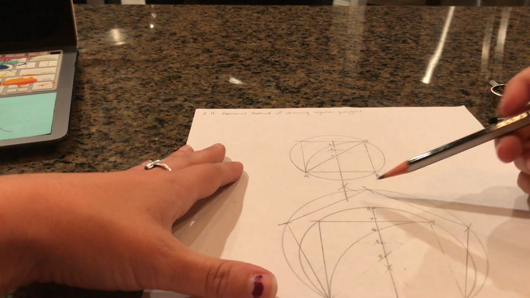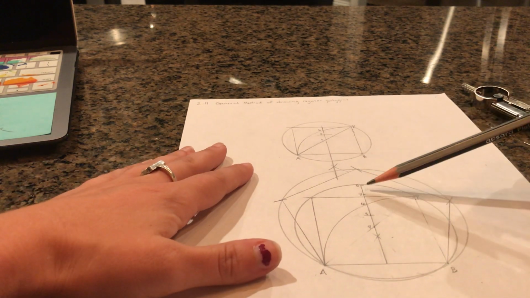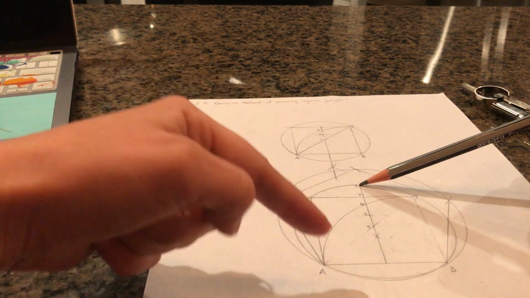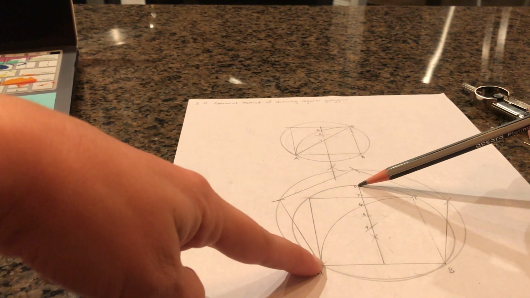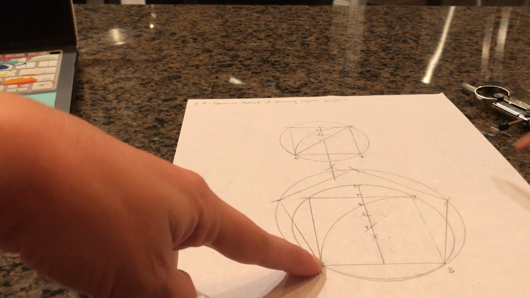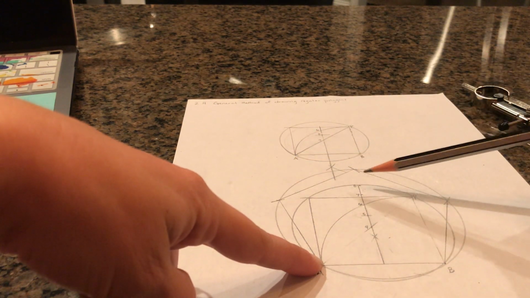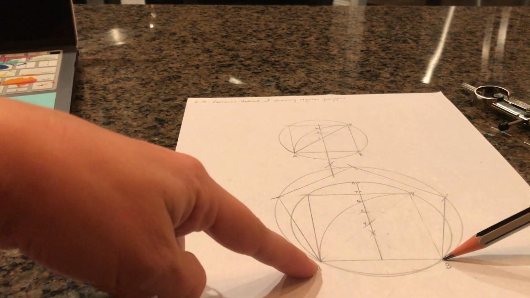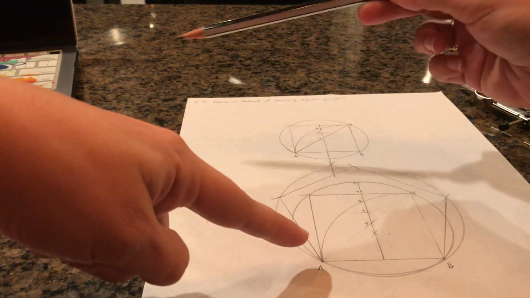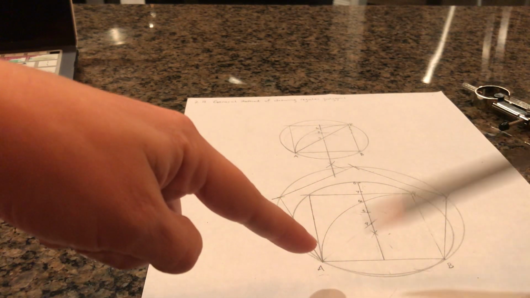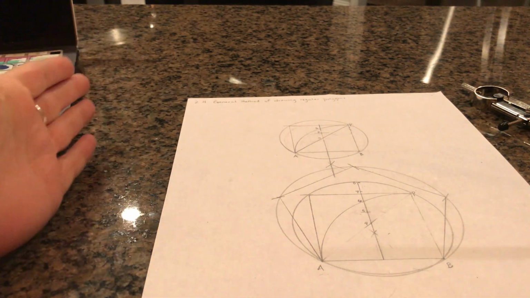So you can see again we would do same steps. We would take length A to 8, that is the radius, make a big circle. Then AB is one of your 8 sides, so put your compass to that length and arc all the way around. Same steps.